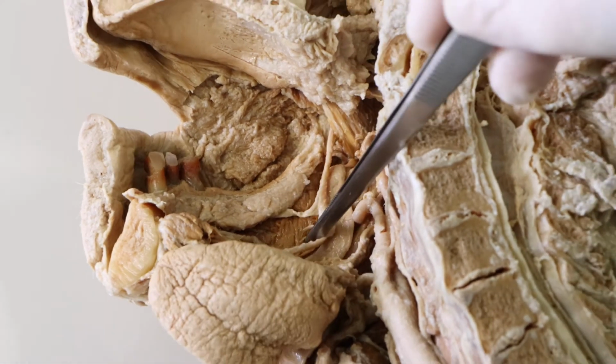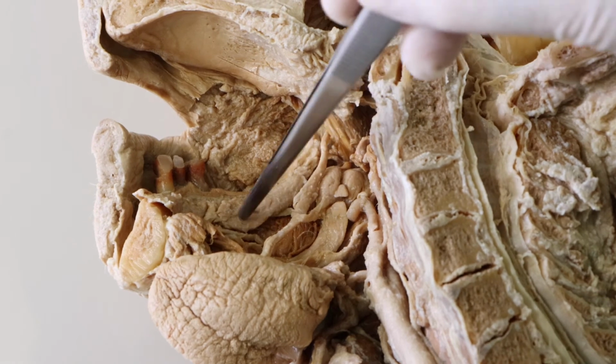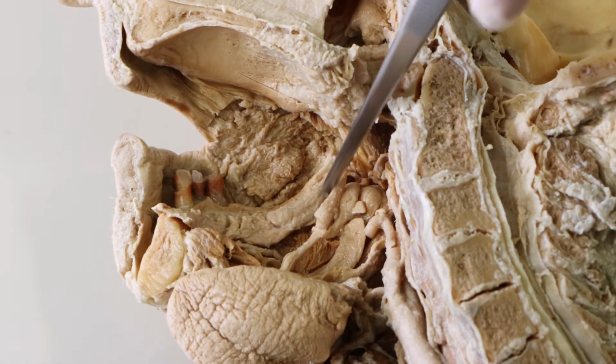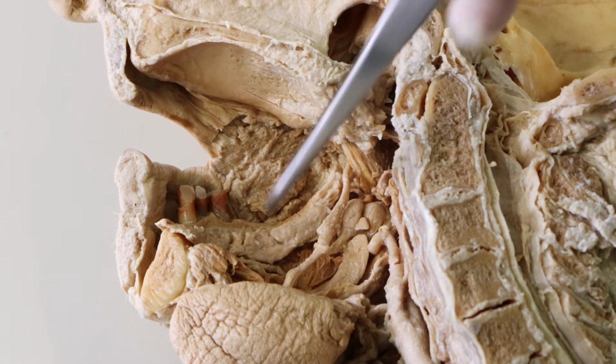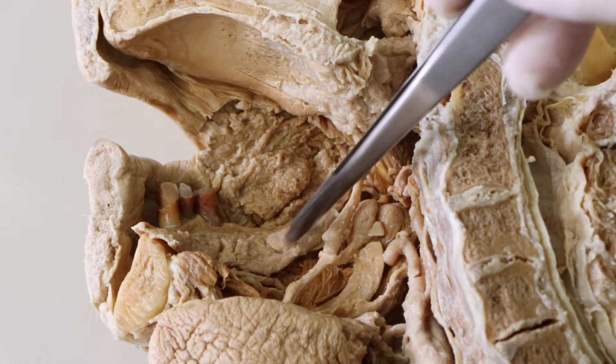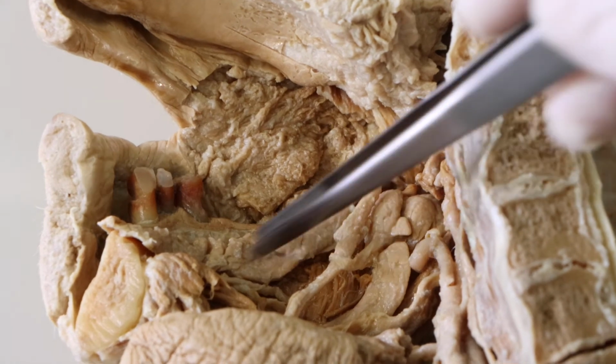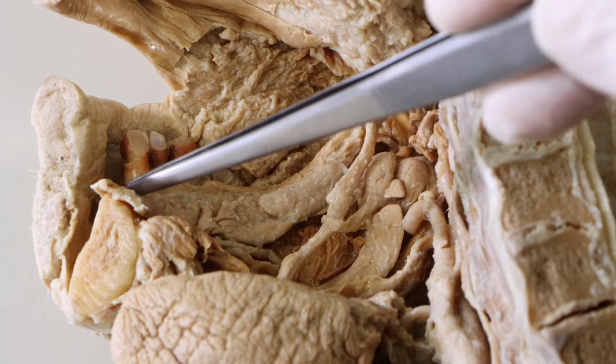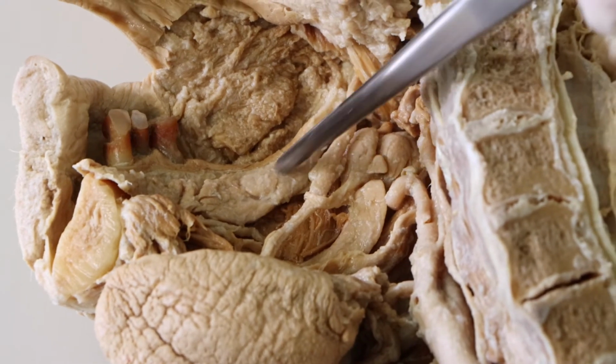And finally, here, above the mylohyoid muscle, you can see the sublingual gland. The sublingual gland is located much more anteriorly and superficially. Here are the teeth, and here is the alveolar process for your orientation.